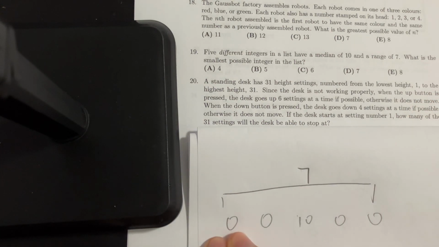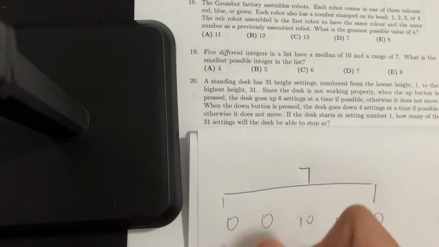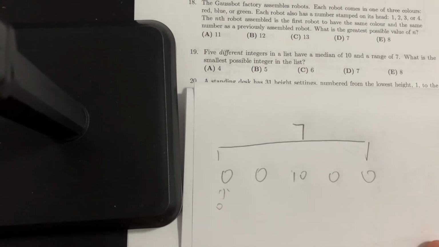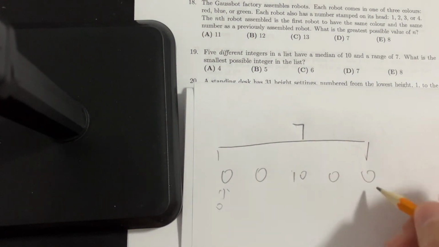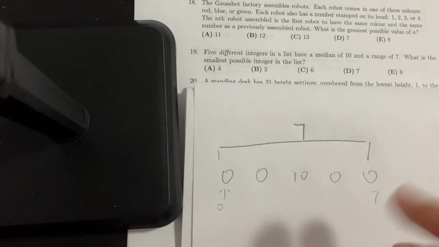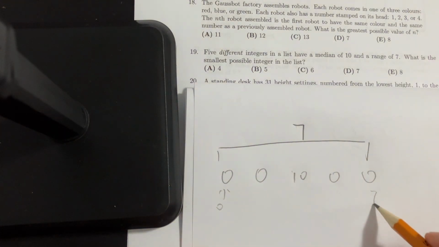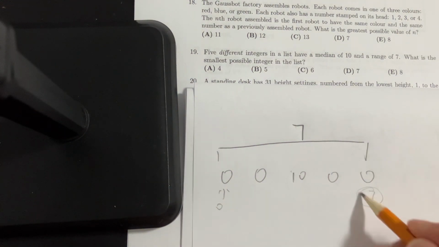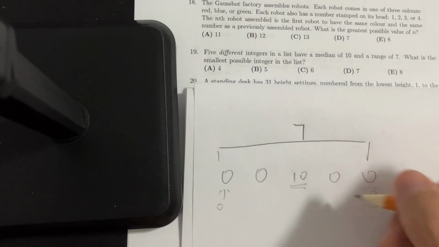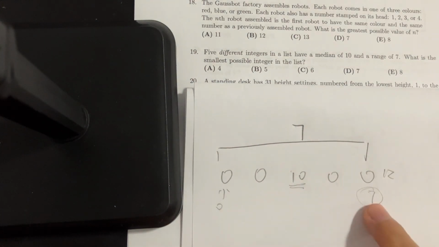And we would like to make this one as small as possible, but not too small. The reason is that if this one goes too small, say if this one is 0, it looks good, but it is not good at all. In fact, 0 plus 7 would be 7. So you see, the range is fixed. The window has to be 7. So if this is 0, this would be 7. And this is too small because this is the median, and this one has to be at least 12. I hope you can understand this.